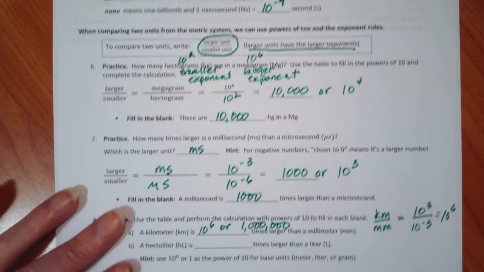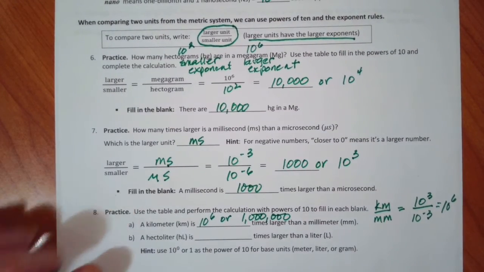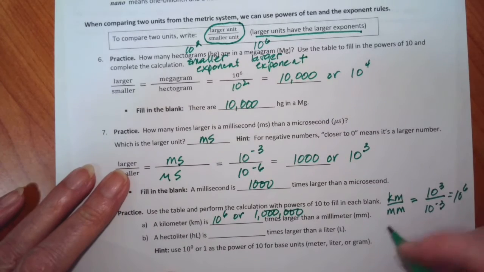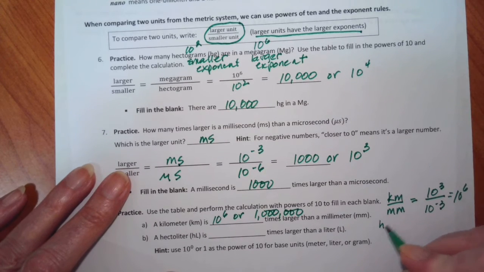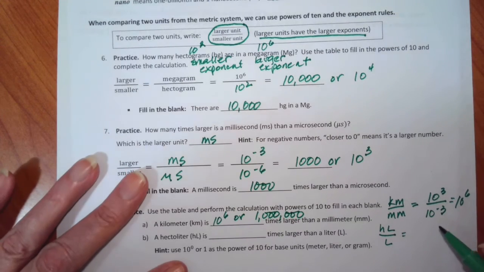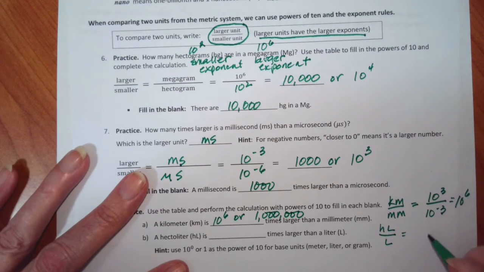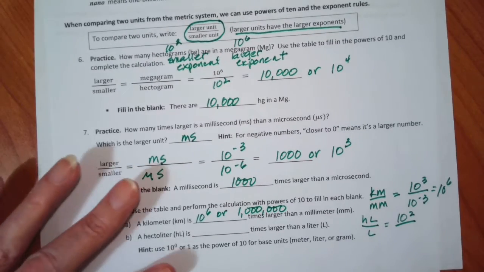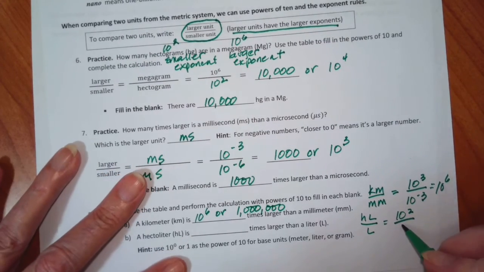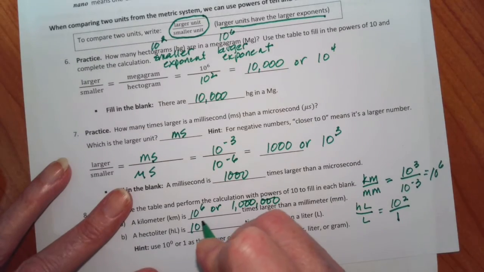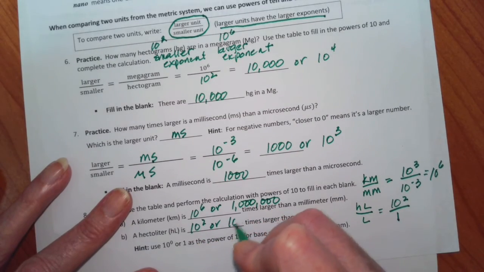Okay. And again, hopefully you are doing this on your own. A hectoliter is how many times larger than a liter? So we're going to do hectoliter divided by liter. Hecto, I'm looking back at my chart, is 10 to the second. And you can either use 10 to the 0 or you can just use 1 from the table, which is 10 to the second or 100.